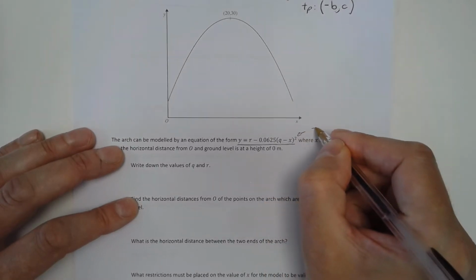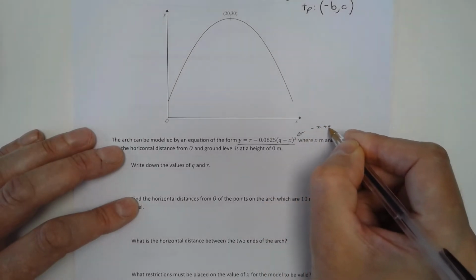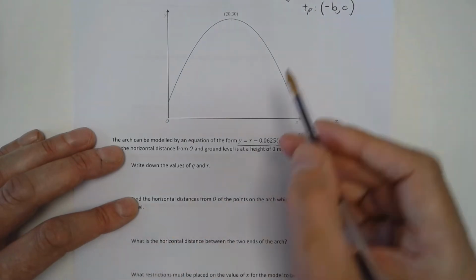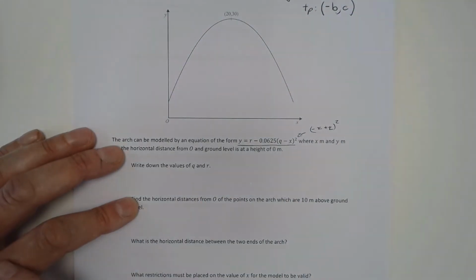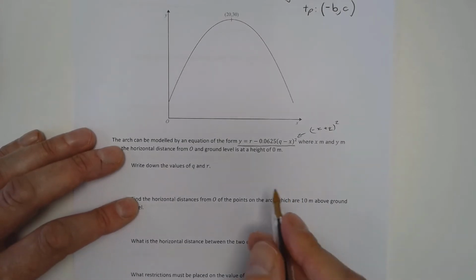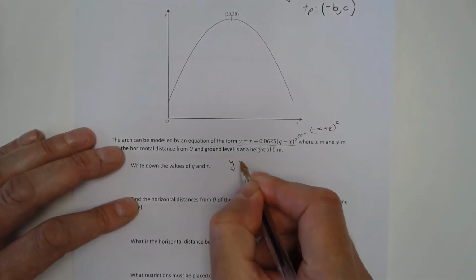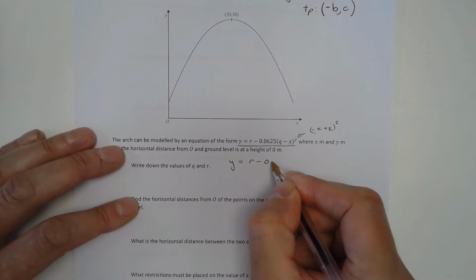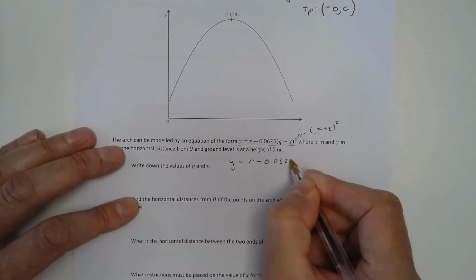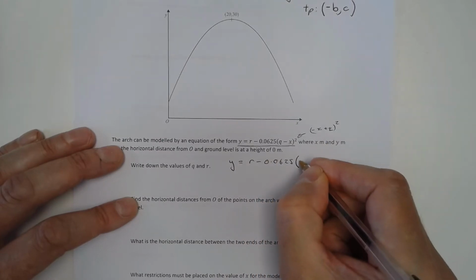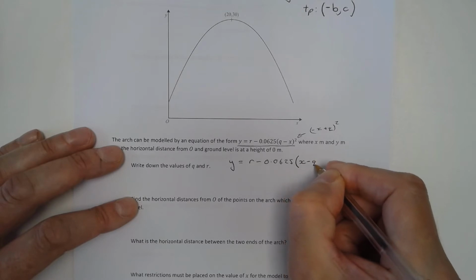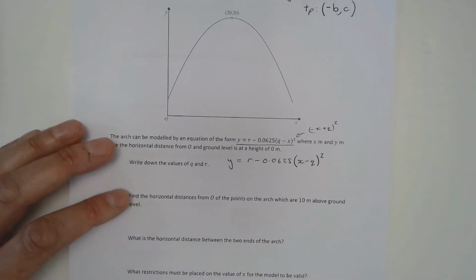It's the same as minus x plus q all squared, but this is a positive x here. So I'm going to rewrite this equation, and just watch what I'm doing here, I'm not changing anything at all. I'm going to write that like that.